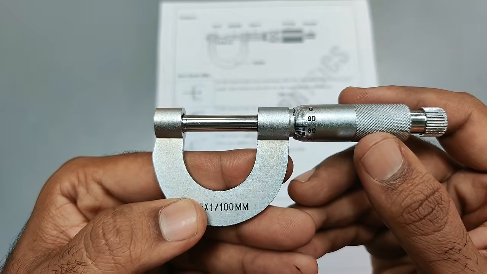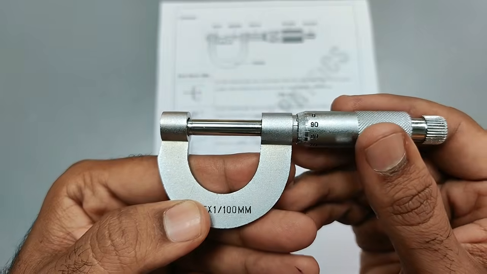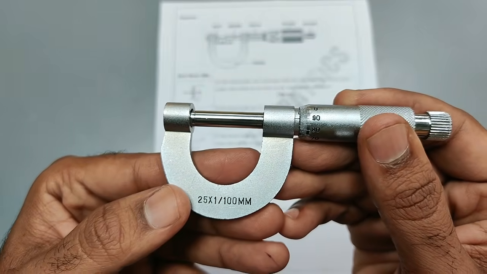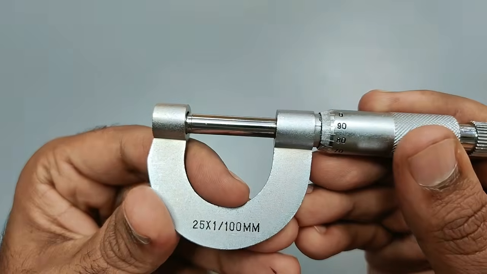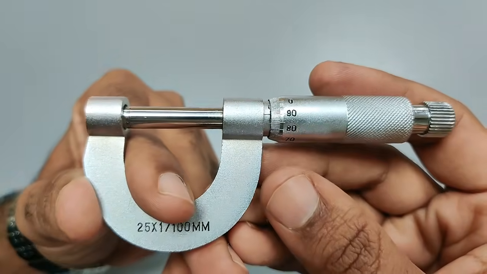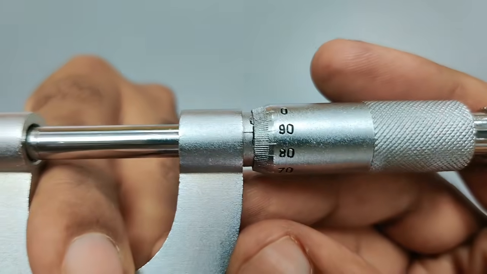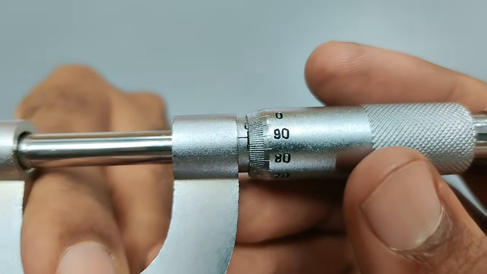Okay, see, now you have to observe the zeroth division of the head scale. You have to see where the zeroth division of the head scale is, whether it is above the reference line or below the reference line, so that we can decide whether it is negative zero error or positive zero error. Okay, so just see here, you can check it clearly.